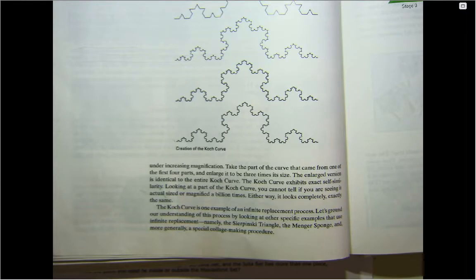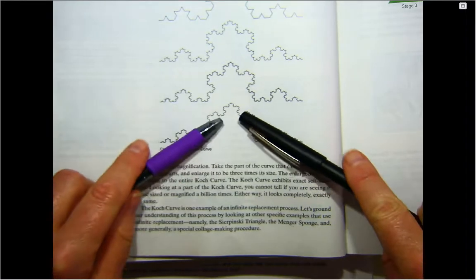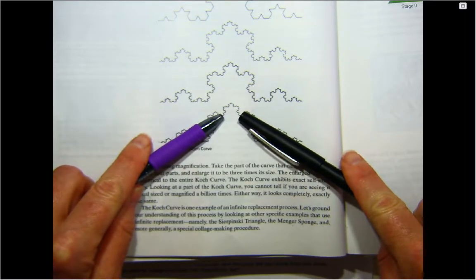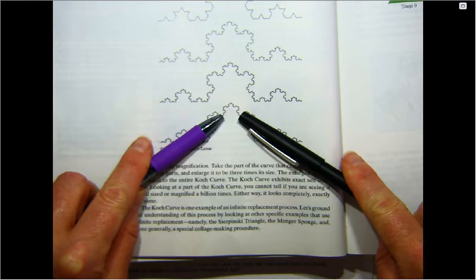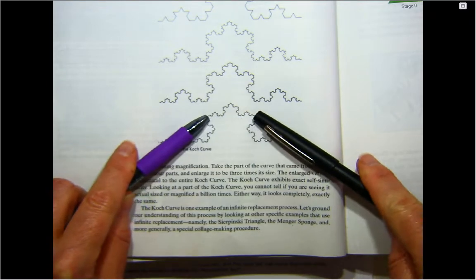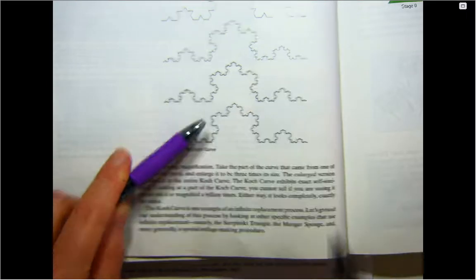Okay. So on this Koch curve, sometimes people circle from here to here. Is that part similar to the whole part? No, it's not. It's missing the flat side parts, right? And you could pick from here to here, but you can't just pick the peak.